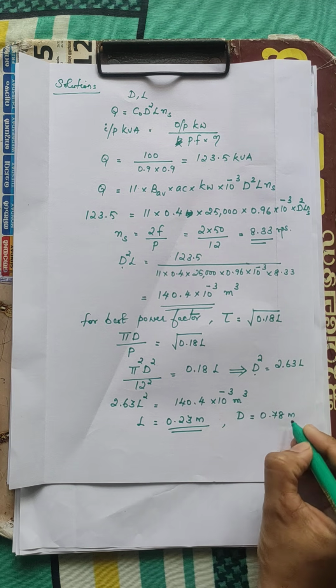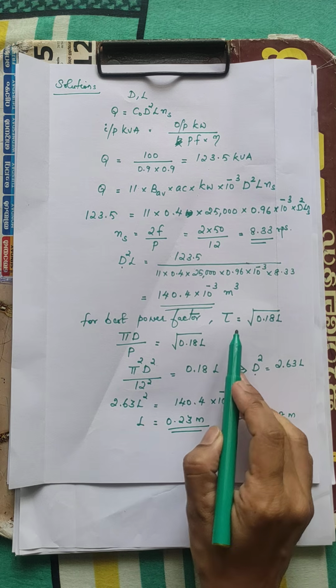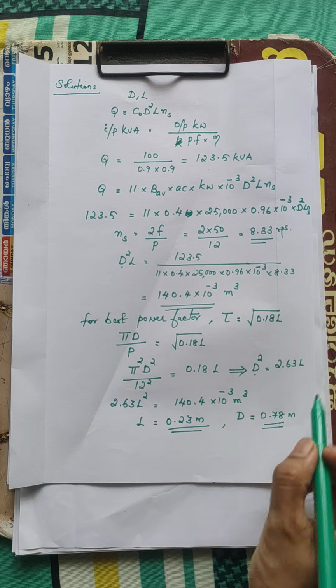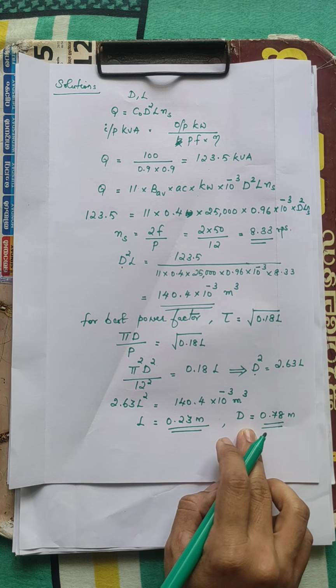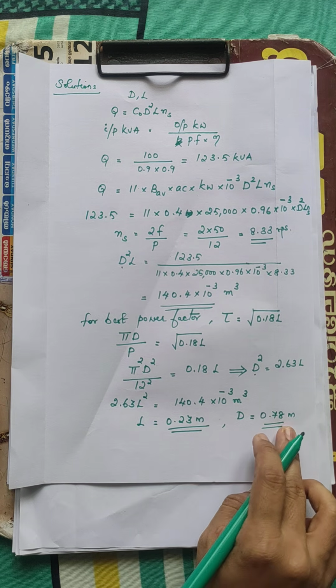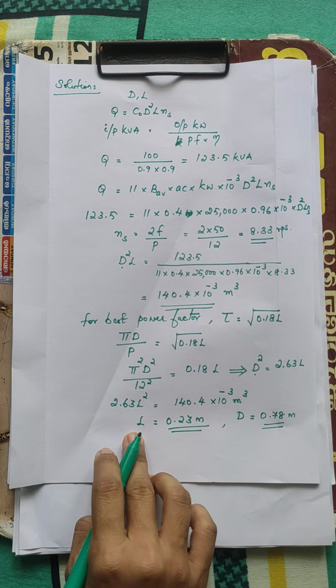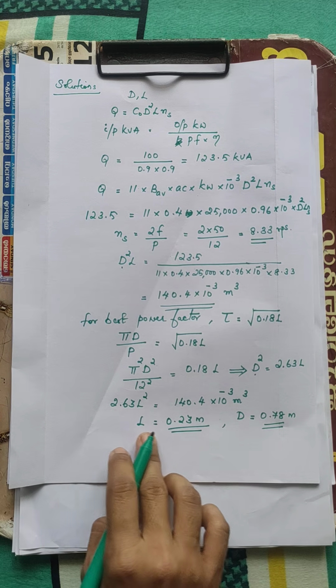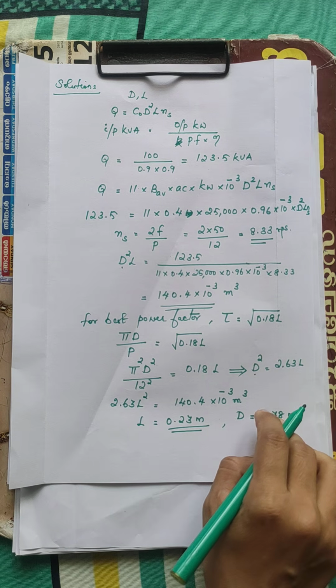On separating d and L using the relationship tau is equal to square root of 0.18 L, we get the diameter of the stator as 0.78 meter and length of the stator core as 0.23 meter. So thus we have got the main dimensions of the machine.